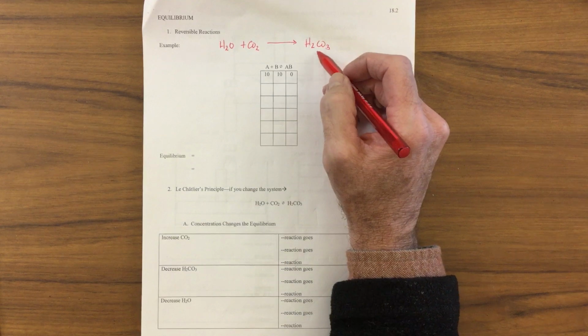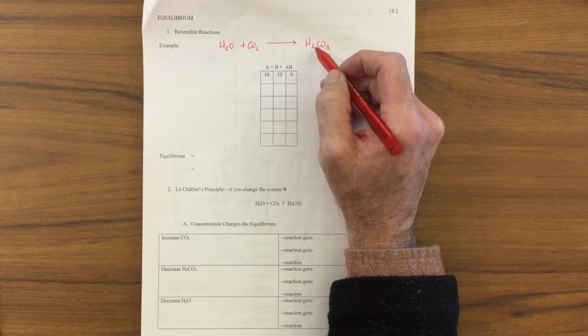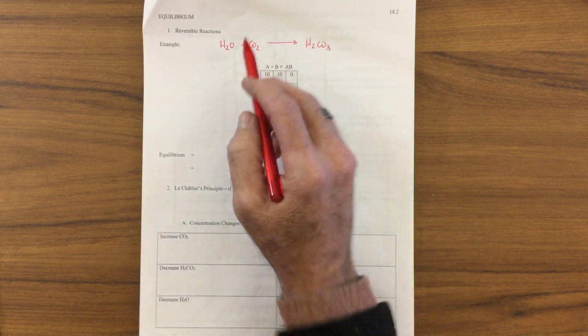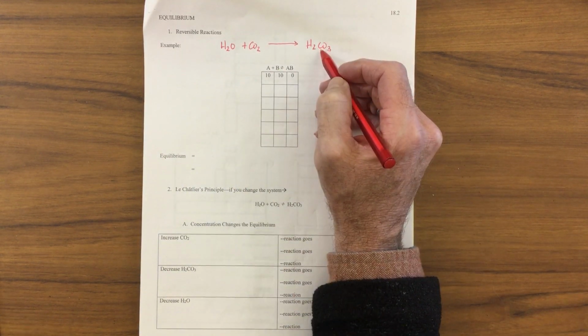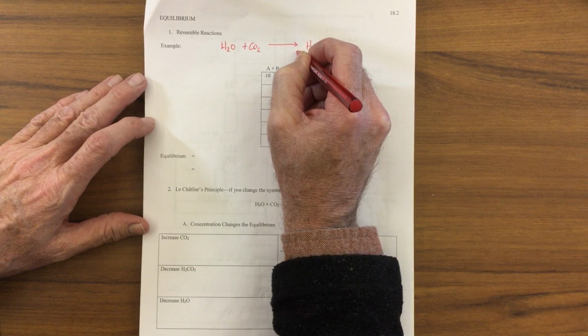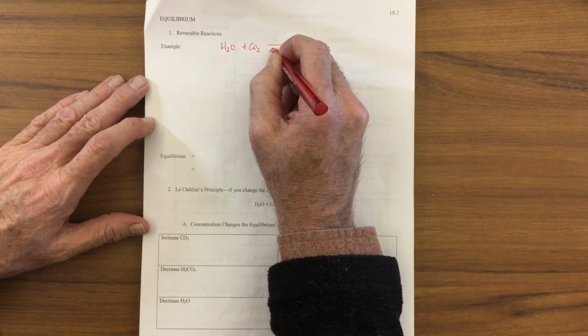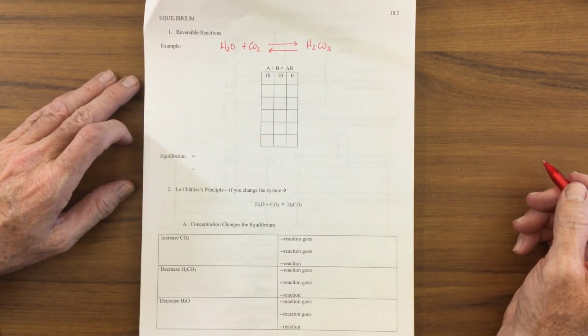However, carbonic acid doesn't really like to stay in this form. It actually prefers to be back in this form. So once this is made, it actually falls back apart again into this right here.